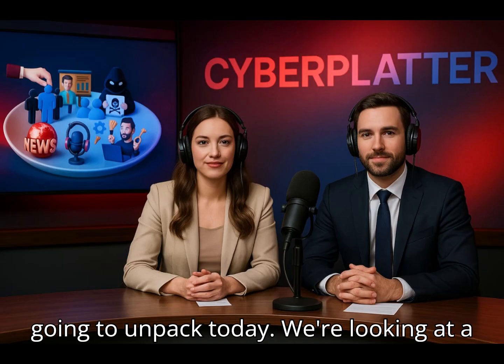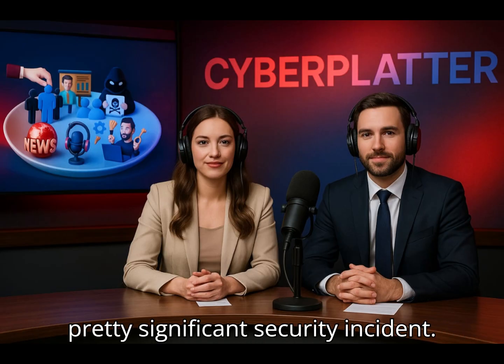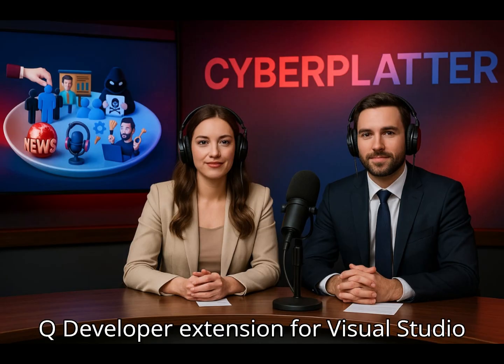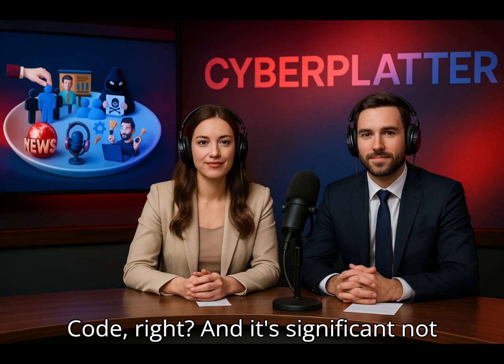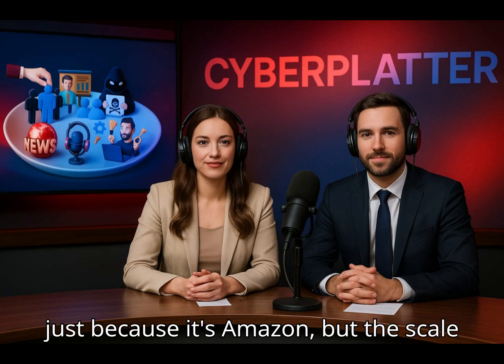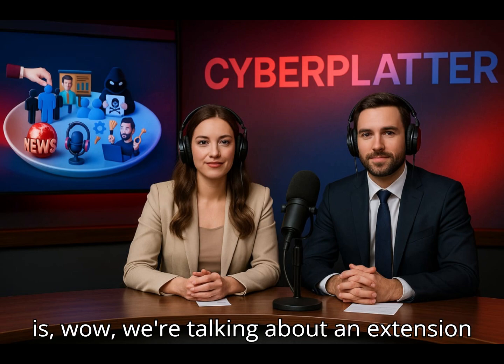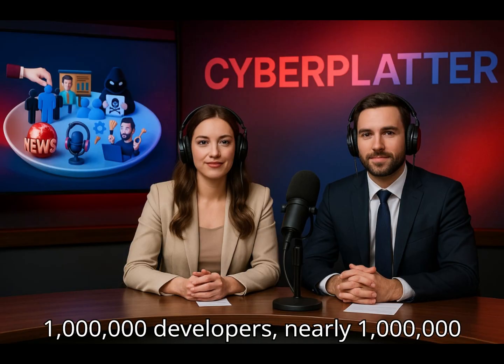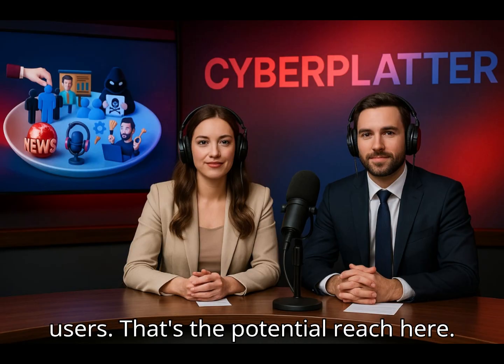We're looking at a pretty significant security incident involving Amazon's AI tool, the Q developer extension for Visual Studio Code. Right. And it's significant not just because it's Amazon, but the scale is. Wow. We're talking about an extension used by potentially nearly 1 million developers? Nearly 1 million users. That's the potential reach here.